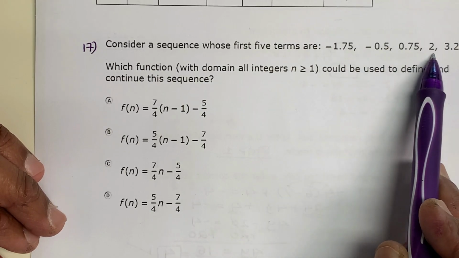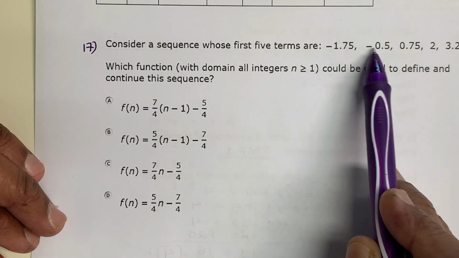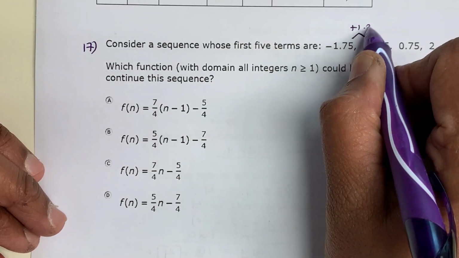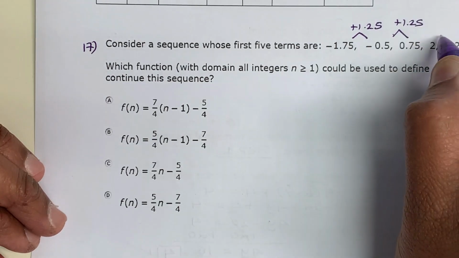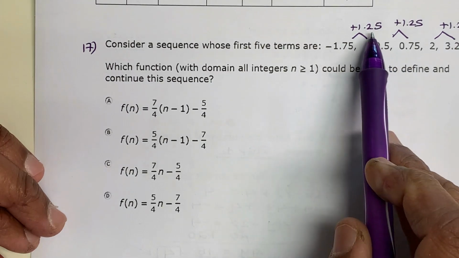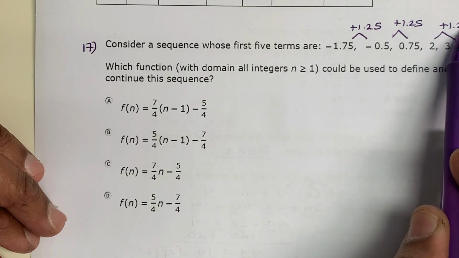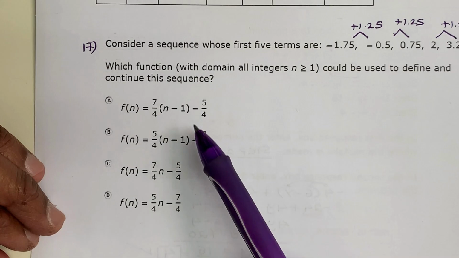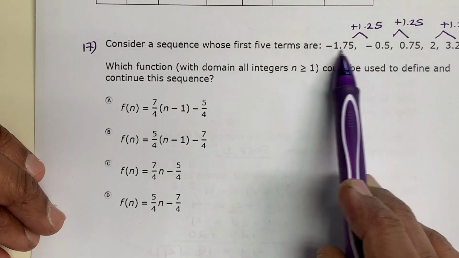Now, if you look at this sequence and analyze it, you'll quickly find out that this is an arithmetic sequence. The reason is that to go from the first term to the next term, you're adding 1.25 each time. Whenever we add the same number each time, that sequence is an arithmetic sequence. Now the question says, which of these functions below could be used to define and continue this sequence?